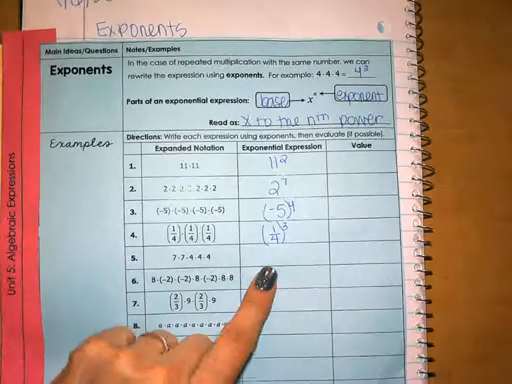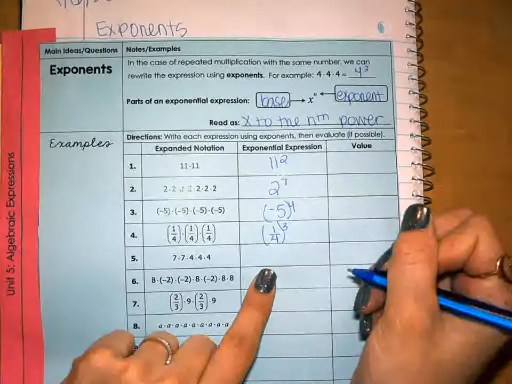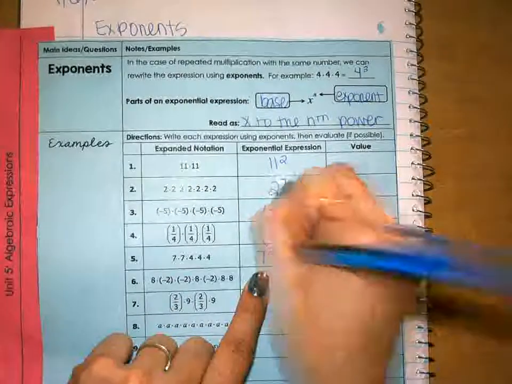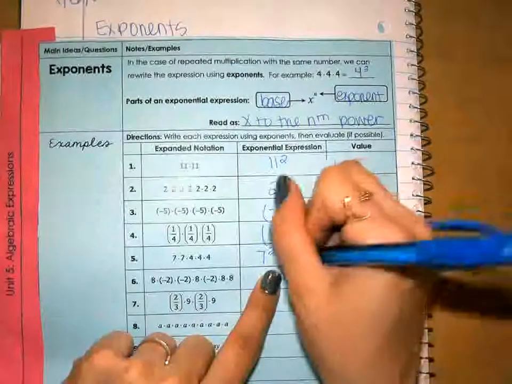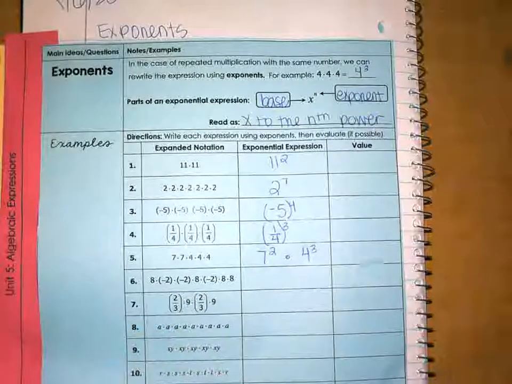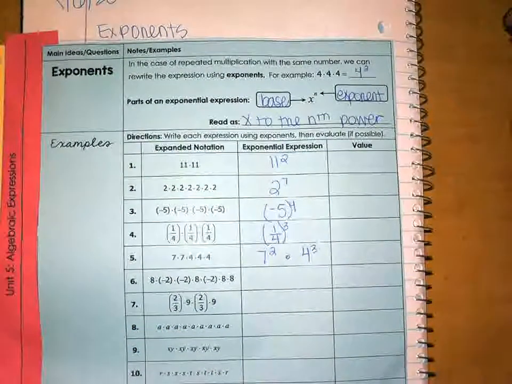Kansas? I wrote 7 to the second power times 4 to the third power. Excellent. Could I have flip-flopped? Could I have said 4 to the third times 7 to the second? Yes. Absolutely. The order does not matter.